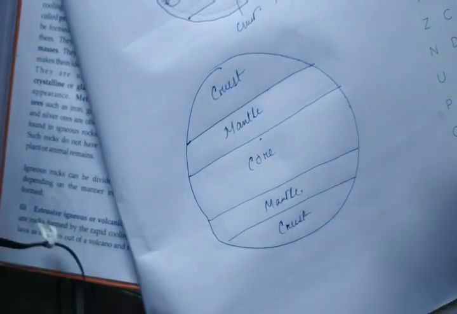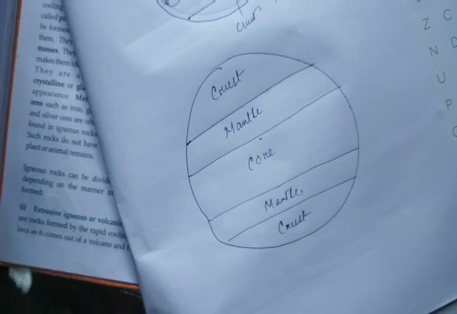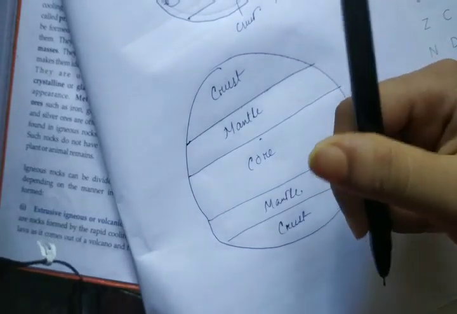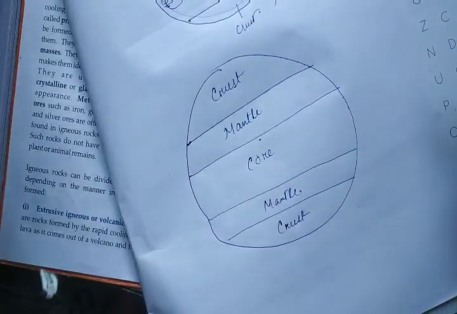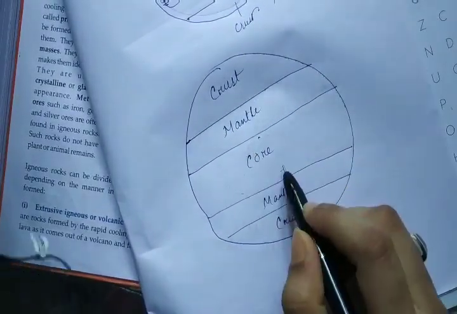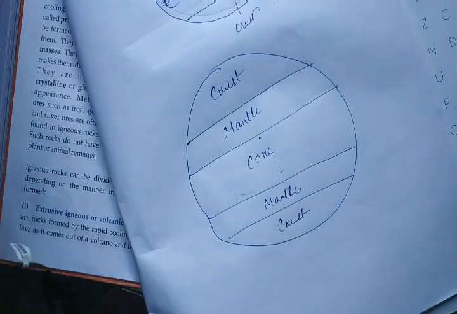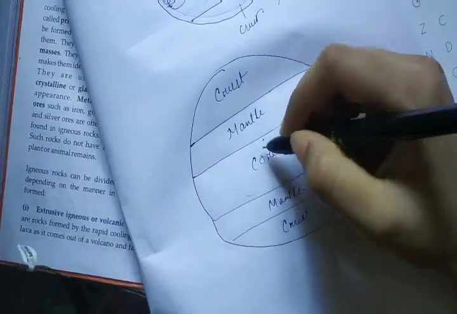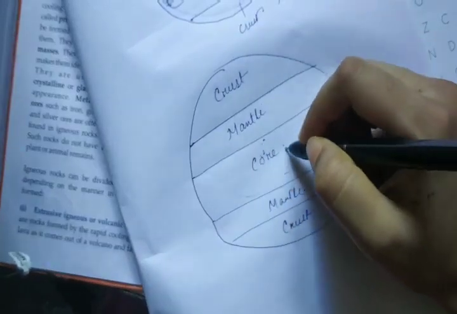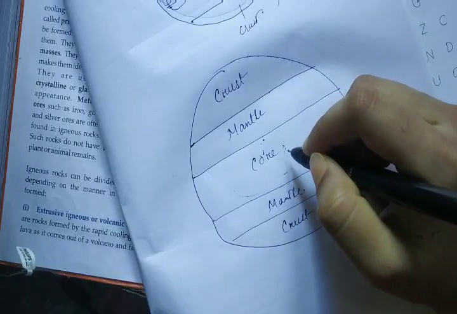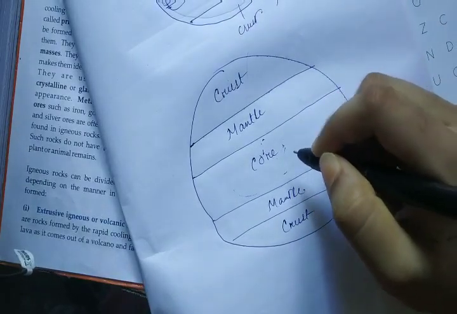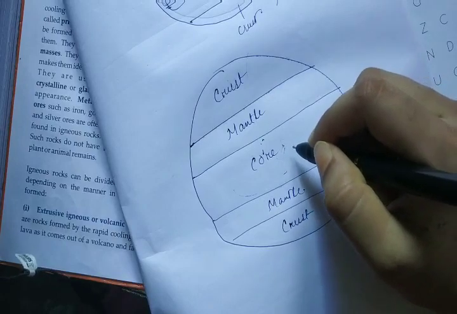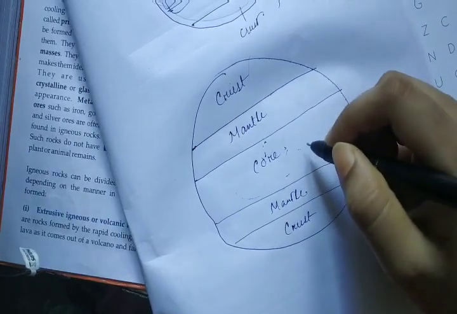Suppose you are taking a candle. If you burn it in fire, then what will it become? It will form into a liquid stage, yes or no? They will become watery. Liquid means watery in substance. So the rocks which go into a liquid stage, when they become very hot, sometimes come out of the earth. The rocks which go into liquid stage form magma.